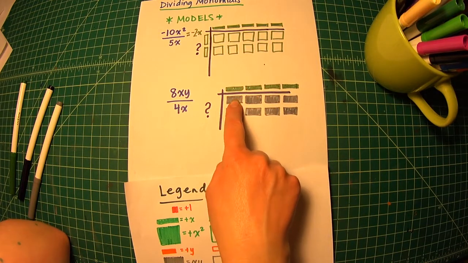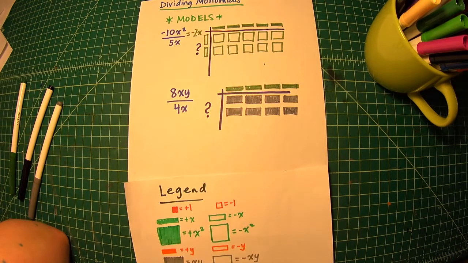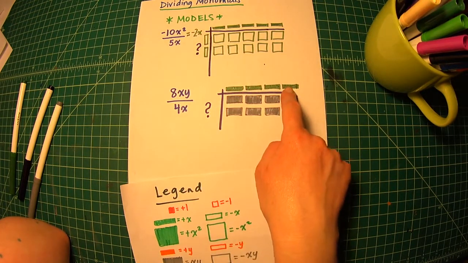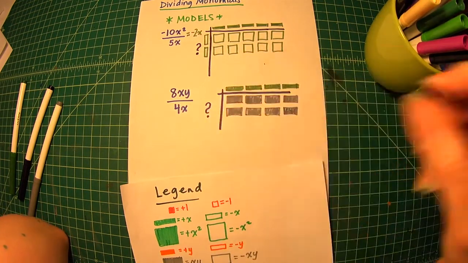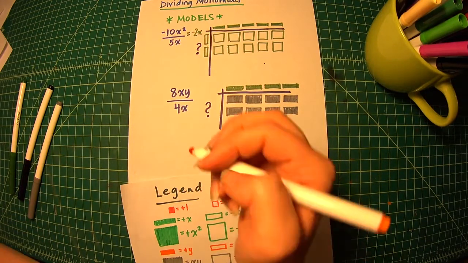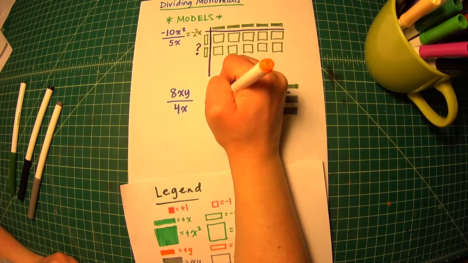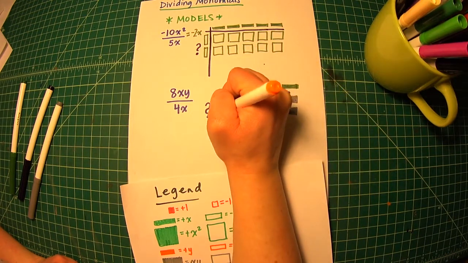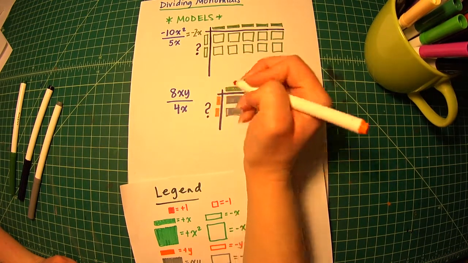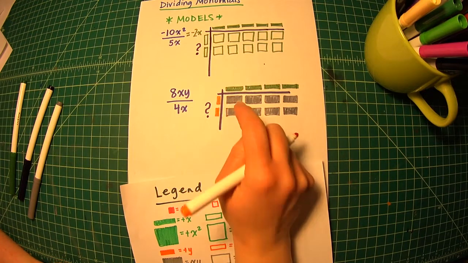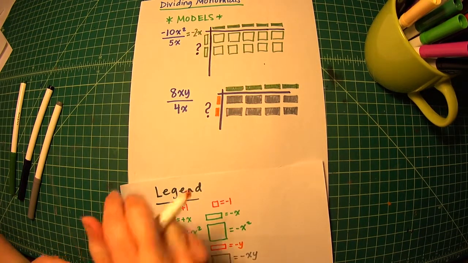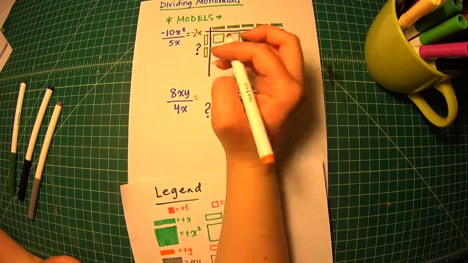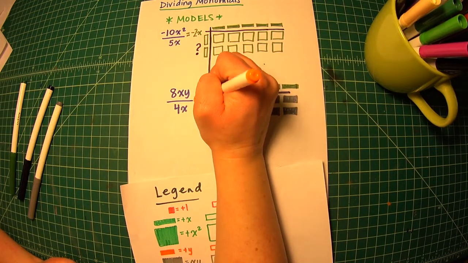So that means it would have had to have been a match on the outside of the frame. These are already positive, so to make the match, I need to make those positive as well. So I'm going to fill in positive 2 y's, since those are xy's. And that's my answer. So equals positive 2y.